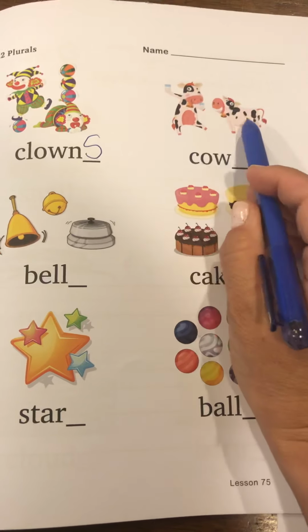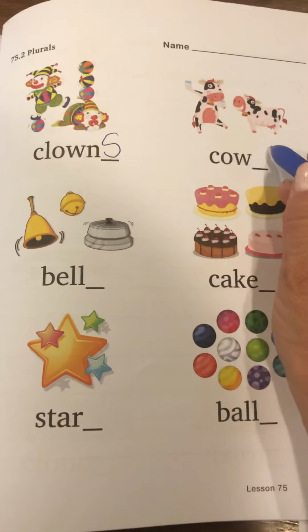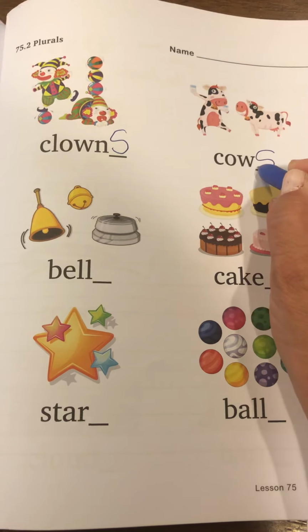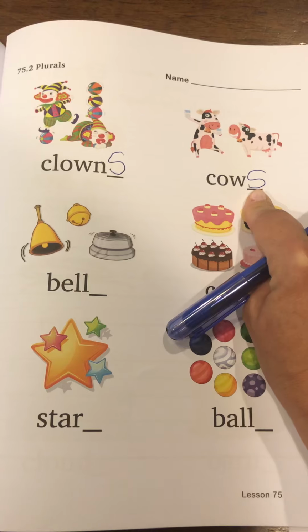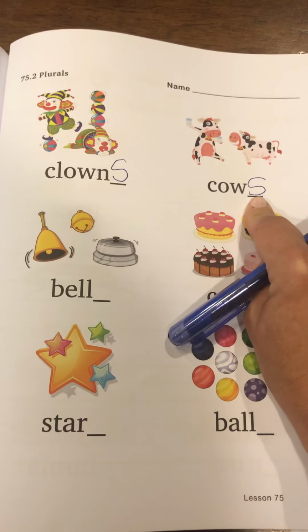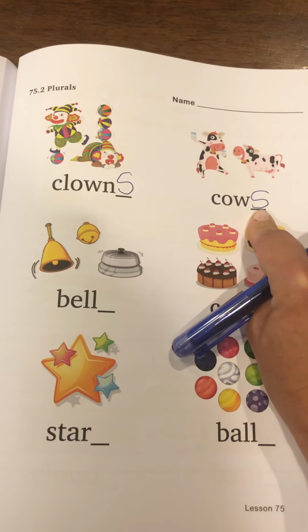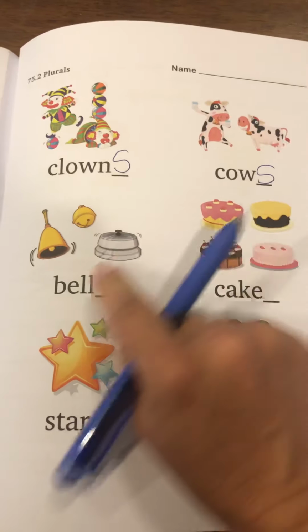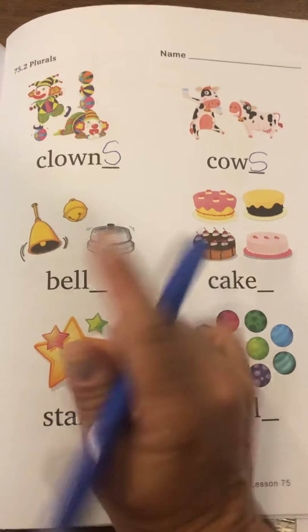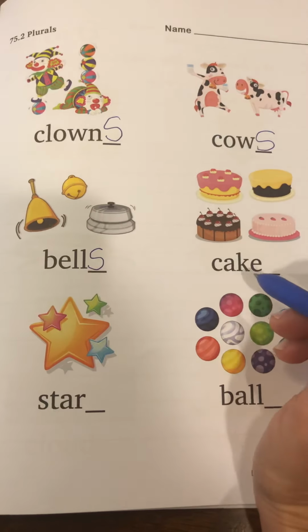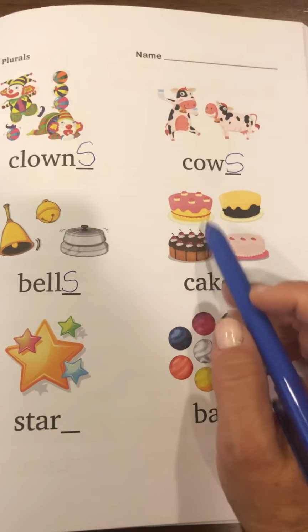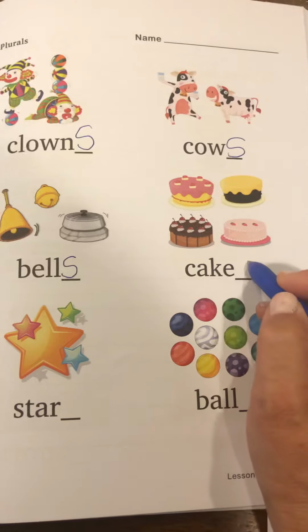I don't have one cow. I have 2 cows. Now we know that this makes a Z, right? So sometimes it sounds like a Z, but I add an S for a plural. I don't have one bell. I have 3 bells. Ooh, yummy. I don't have one cake. I have 4 cakes.